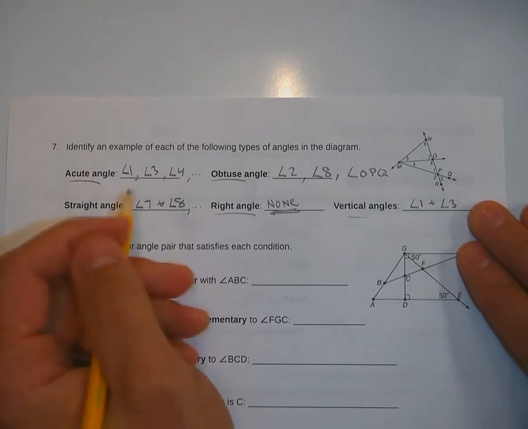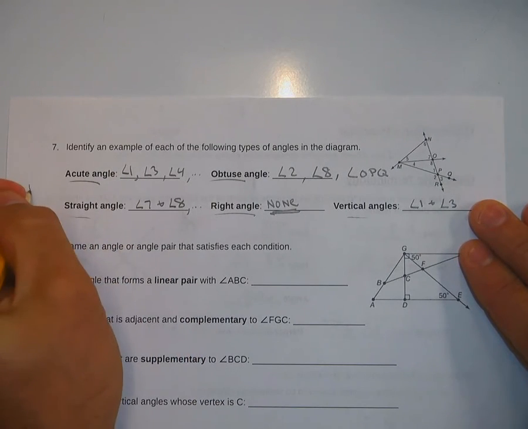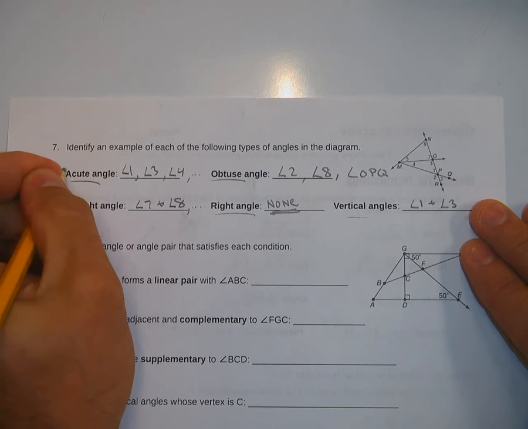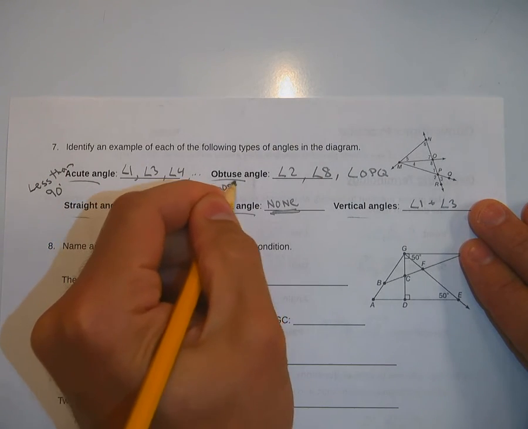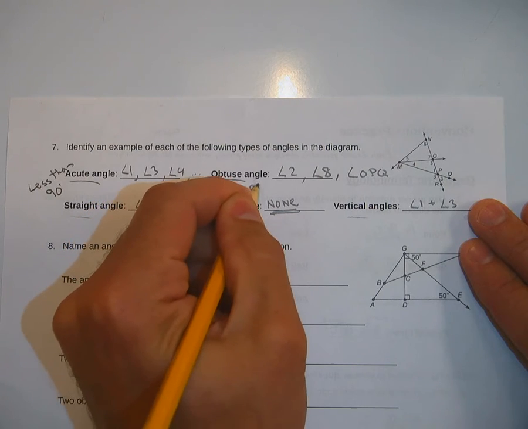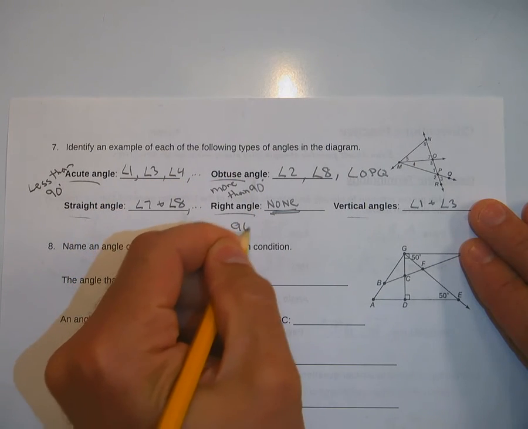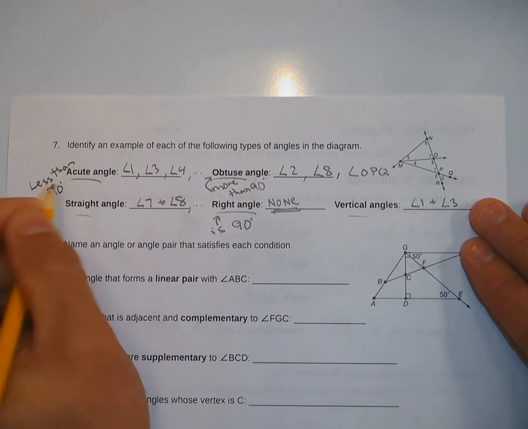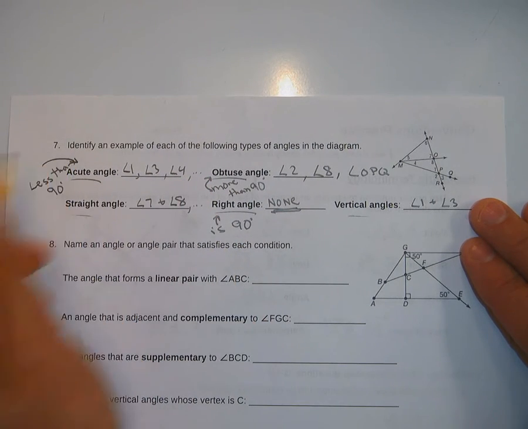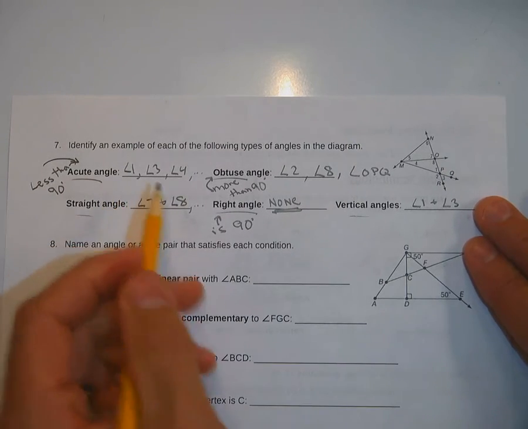All right, acute angles, hopefully you know, just means less than 90 degrees, whereas obtuse is more than 90. And a right angle is 90 degrees. So there's tons of acute angles in here.